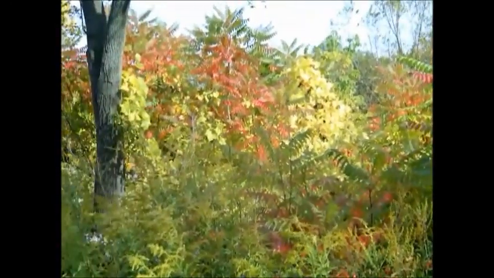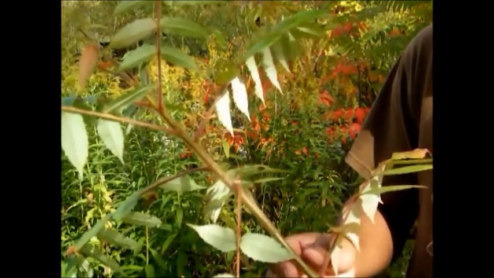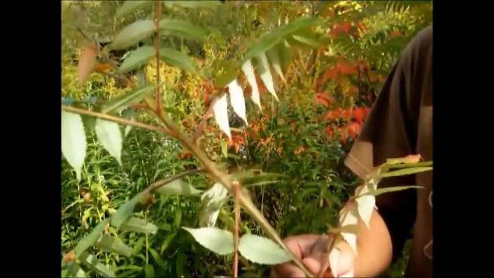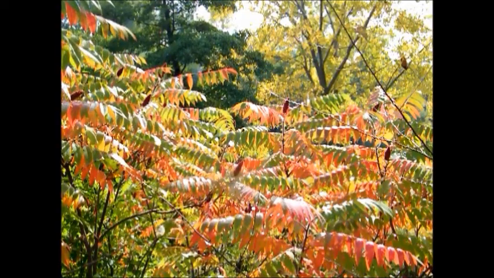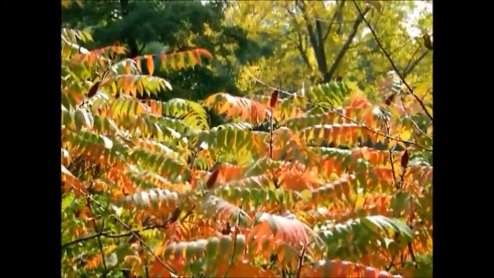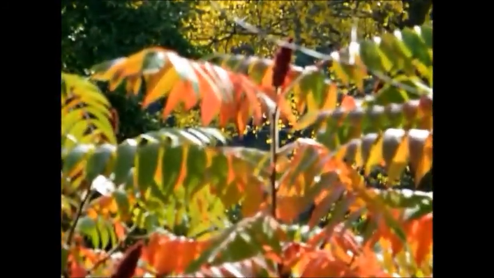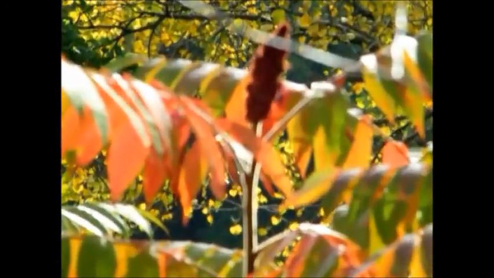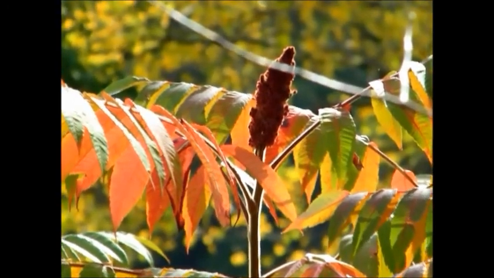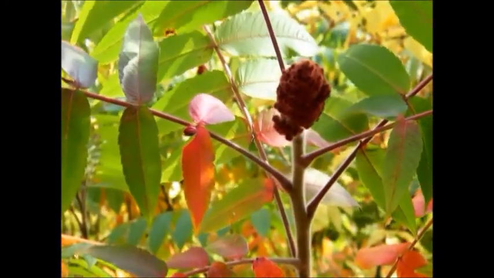Behind me is a colony of staghorn sumac. You can see the beautiful fall color. The young growth of the sumac is fuzzy like the young growth of the antlers on a stag, a male deer. This is the flower and fruit of the staghorn sumac.